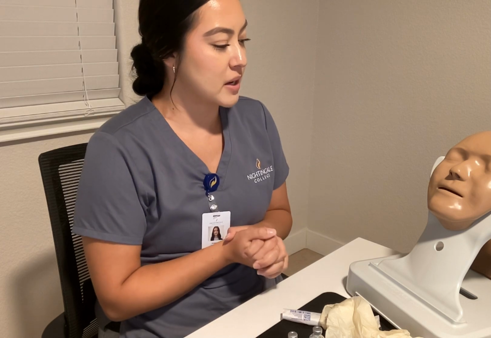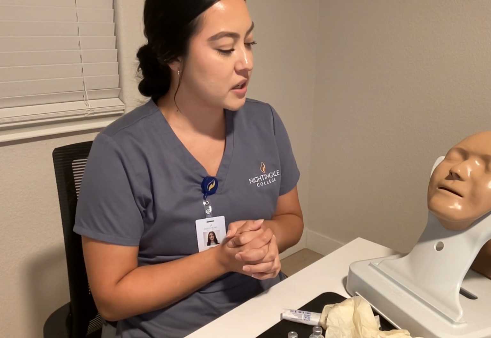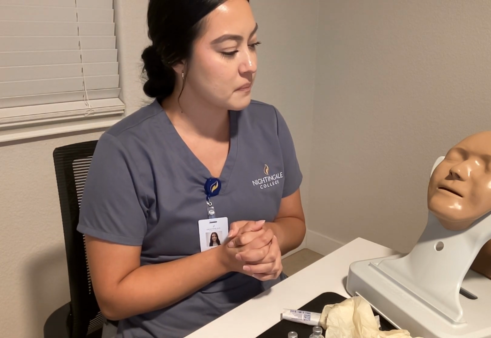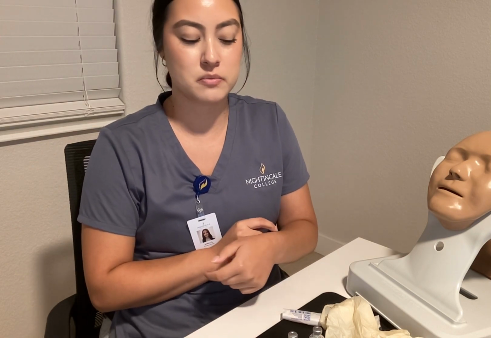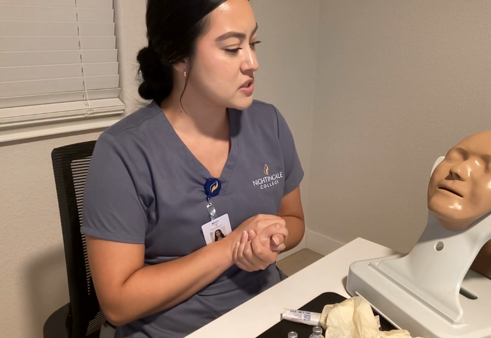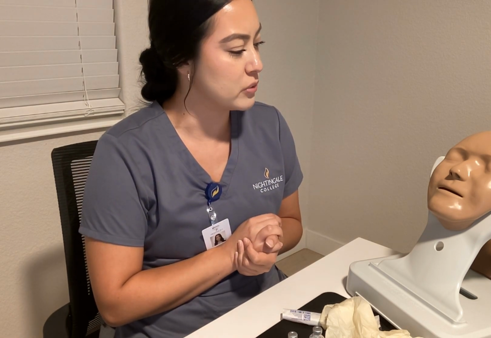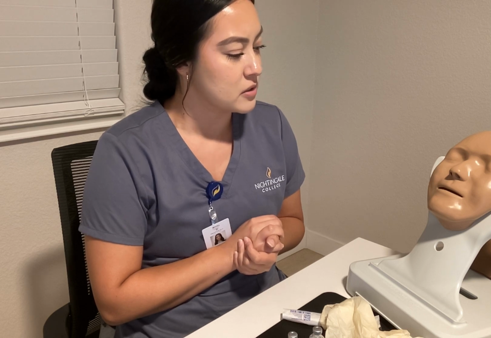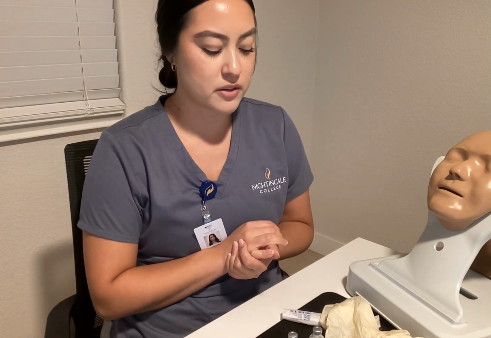Hello, Mr. Smith. My name is Ashlyn. I'm going to be your nurse today. Can you go ahead and confirm your name and date of birth? Perfect. Thank you. At this time, I would go ahead and also verify with his wristband. Mr. Smith, do you have any known allergies to medications or food allergies that we should know about? Perfect, thank you. No known drug allergies at all.